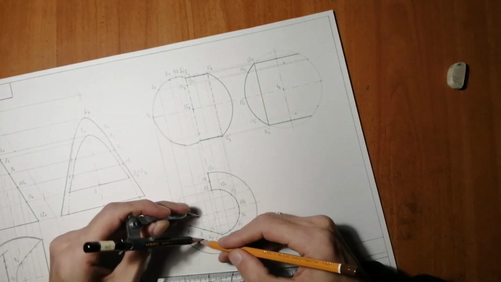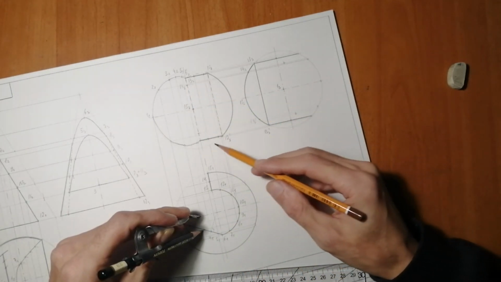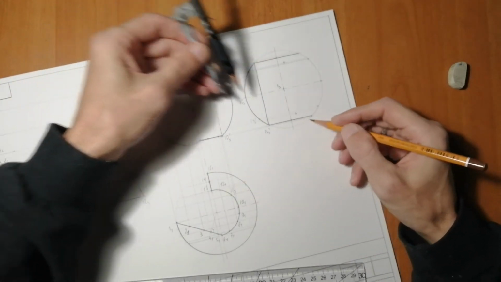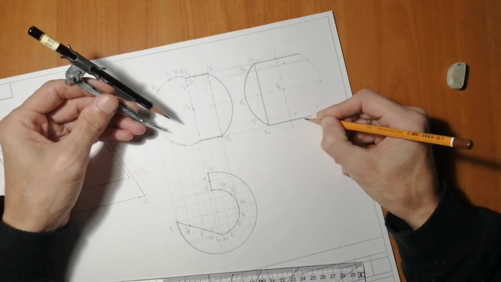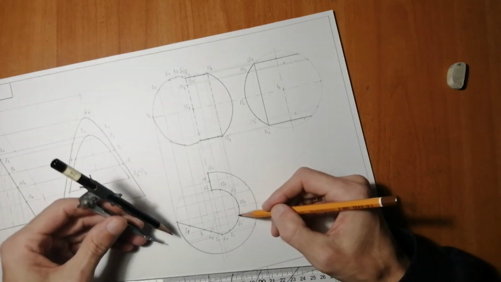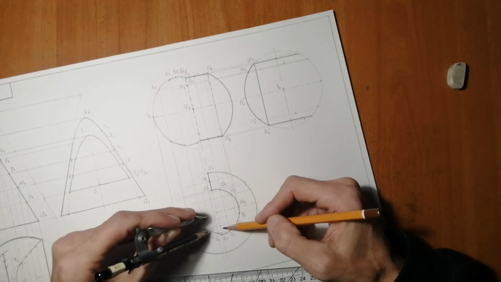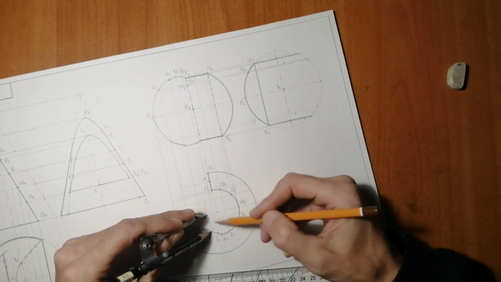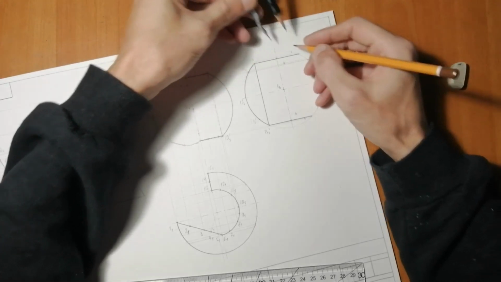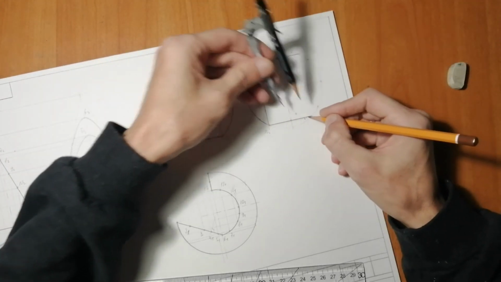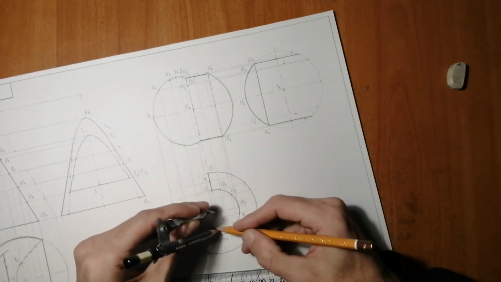Next point, this 3, located in this place. Then 6.